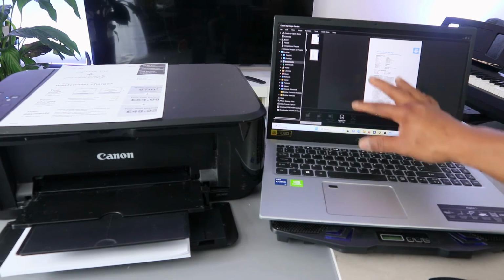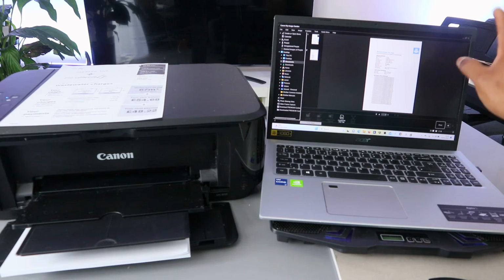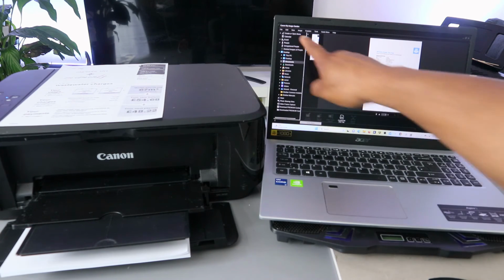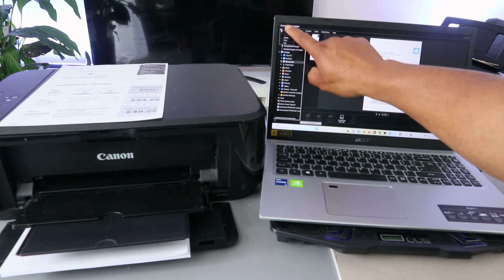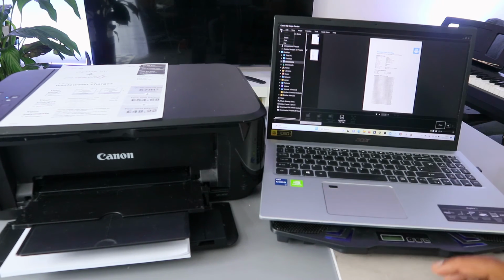To print from the Image Garden, you can see this document is in colored form. So you need to go to the top and select file. When you select file, it gives you the option to delete, print, or exit. Select print.